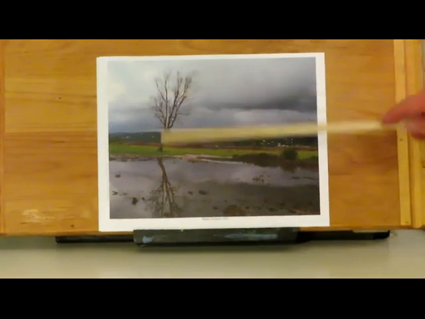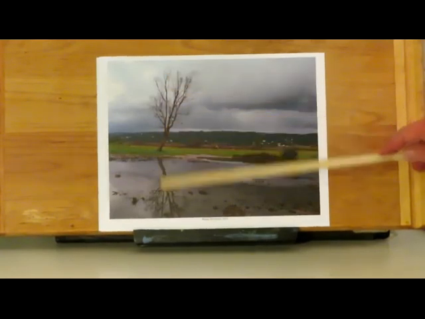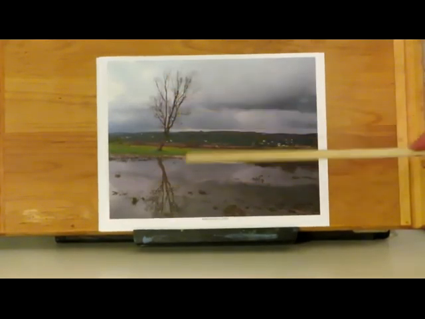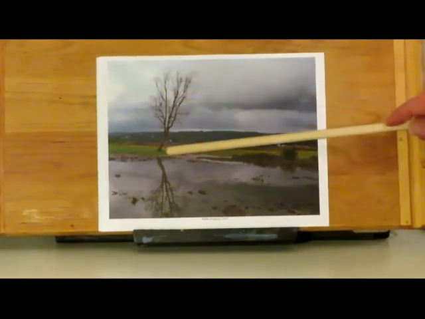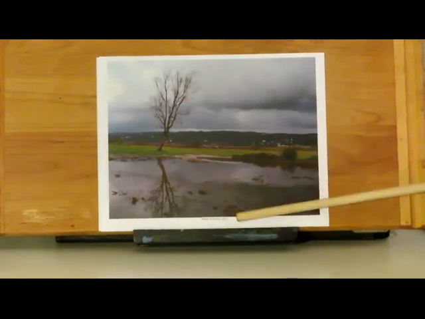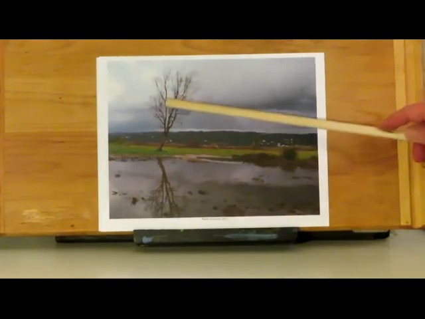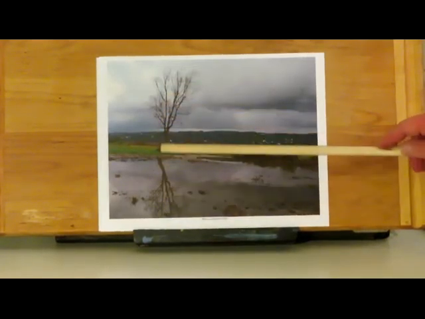If this was a straight up and down tree, then the reflection would be straight up and down. That's another thing that many students get wrong, is they have their straight up and down tree, but they put the reflection way over here. No, it's going to be coming straight at you, coming down.